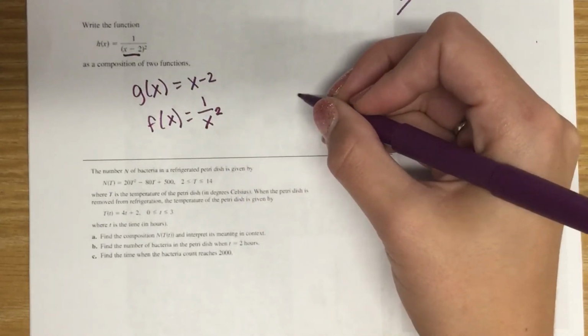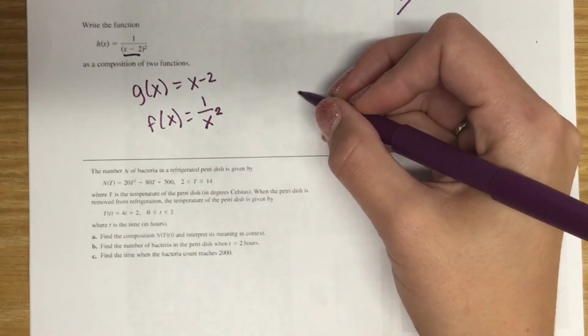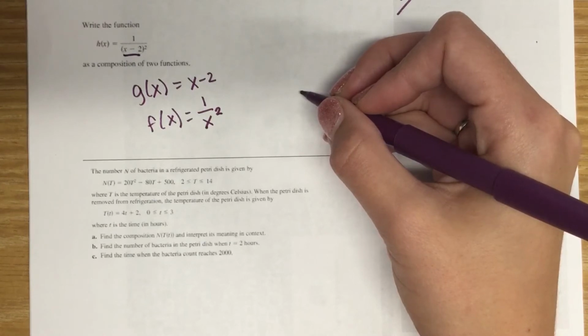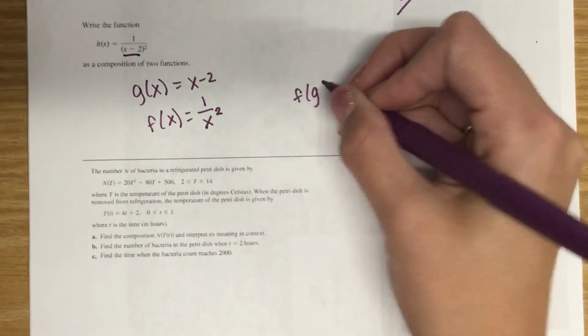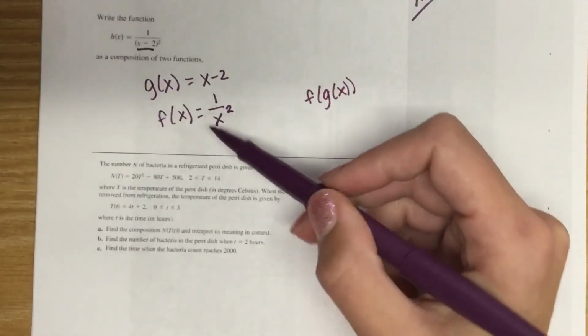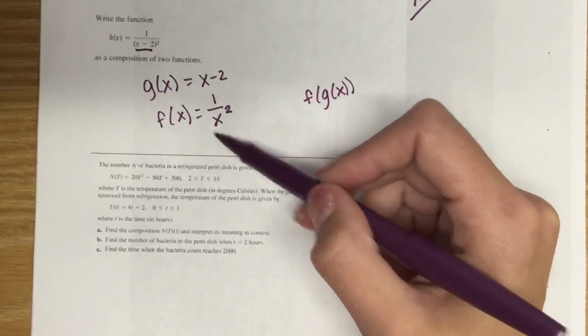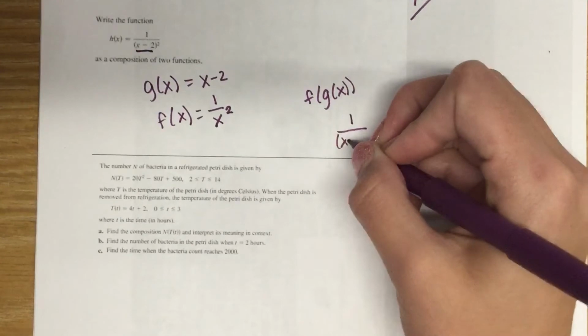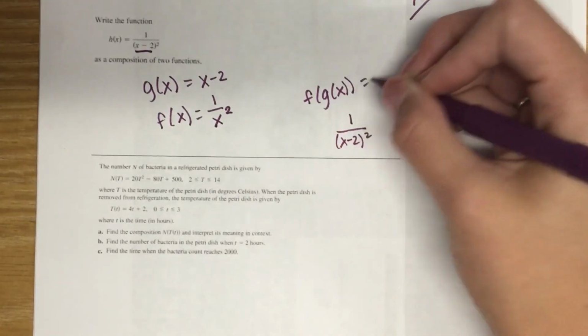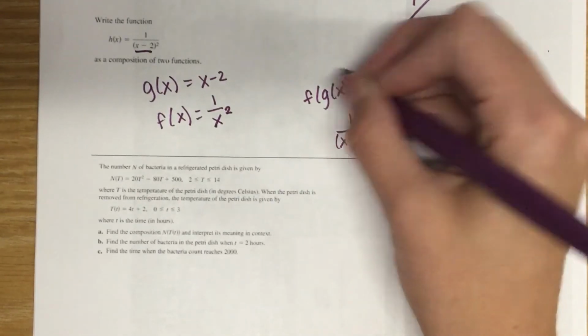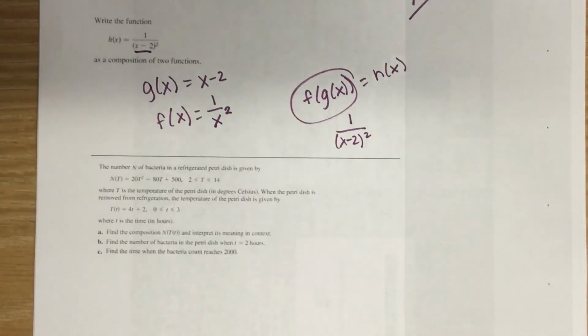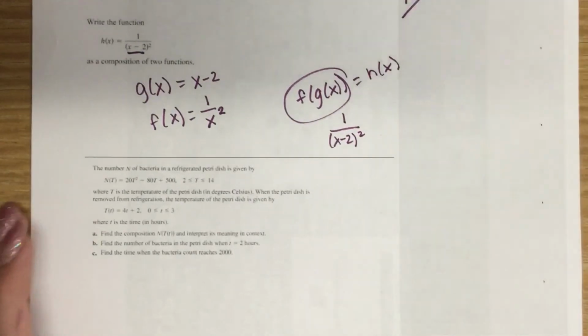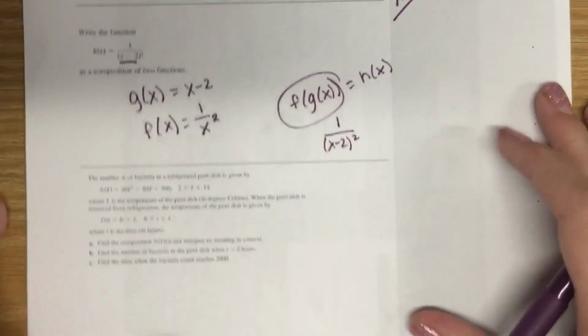So, to make this a composition of functions, this would be f of g of x. Why is this? Because I'm plugging g of x in for x in f of x, which would be 1 over x minus 2 squared, which equals h of x. That's what I wanted. Perfect. There's multiple ways that you could have done that. You could have set it up differently and still gotten the same thing.